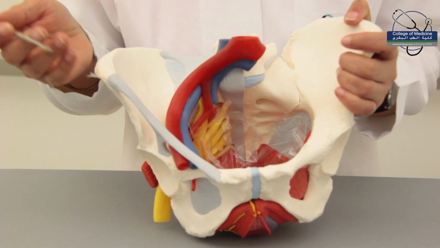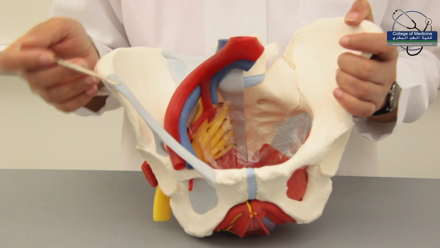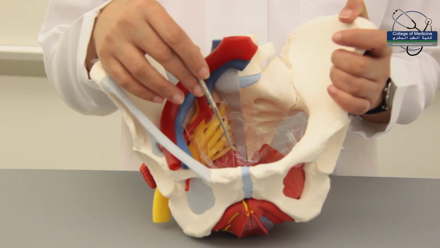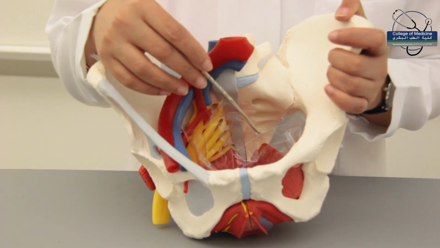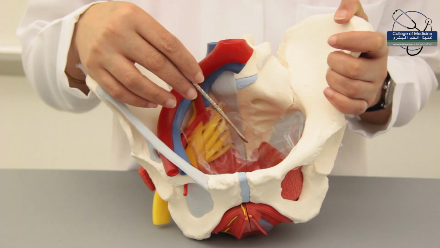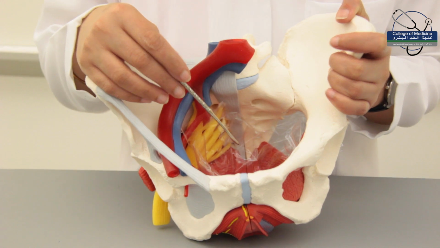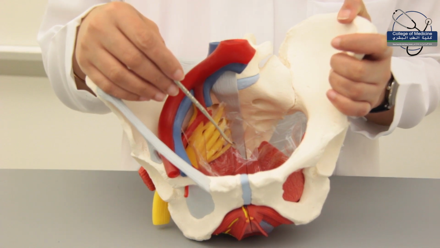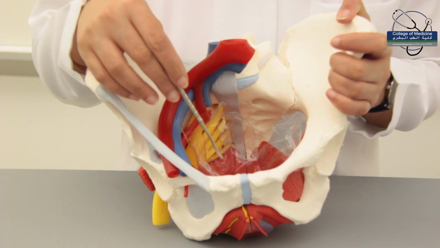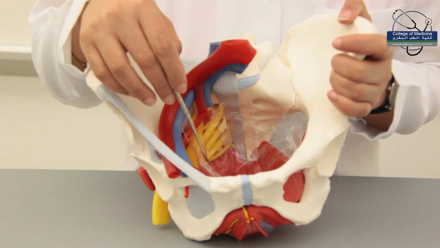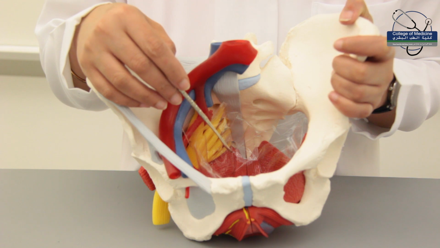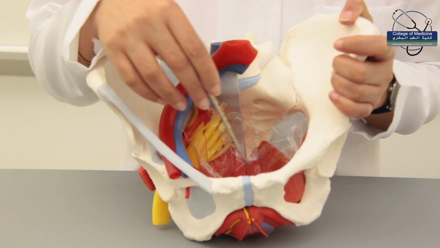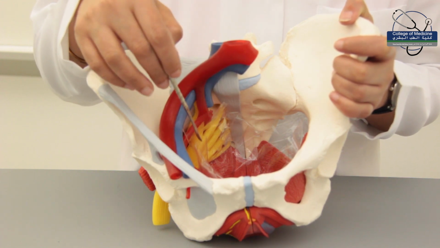But the disadvantage of having so much dead space between the pelvic peritoneum and the pelvic fascia on top of the viscera is that in case of pelvic cellulitis, like a pelvic infection, the infection can travel very fast and very widely because of so much loose areolar tissue available.